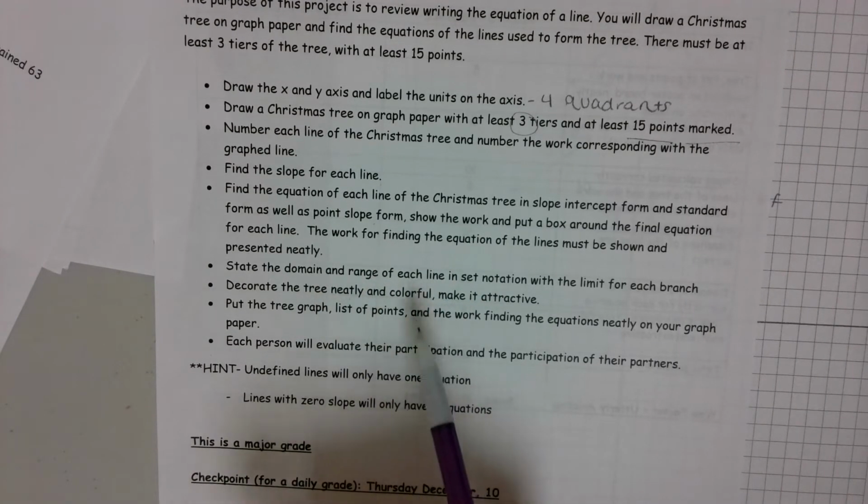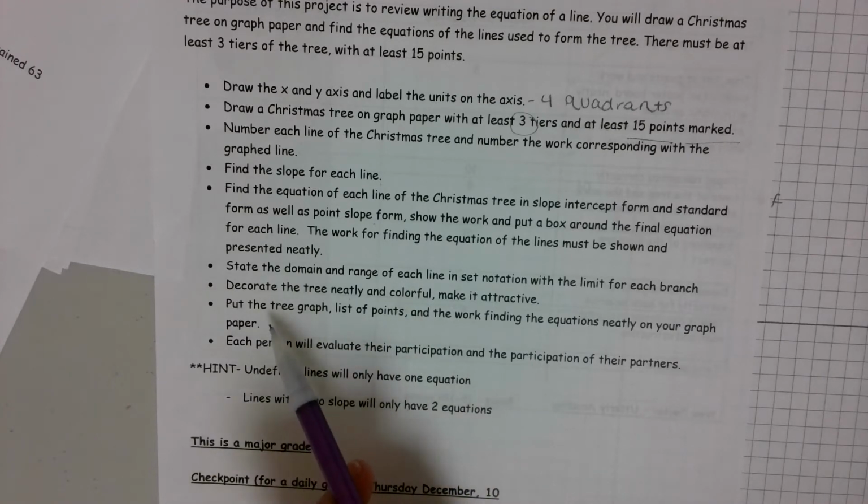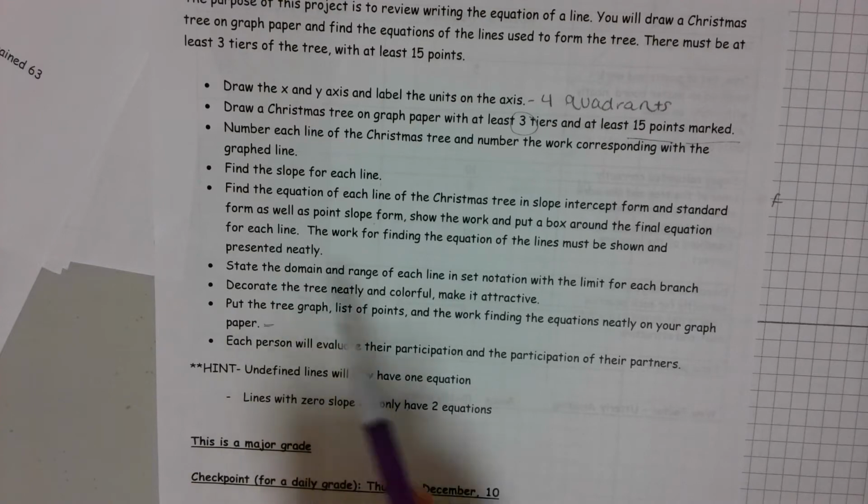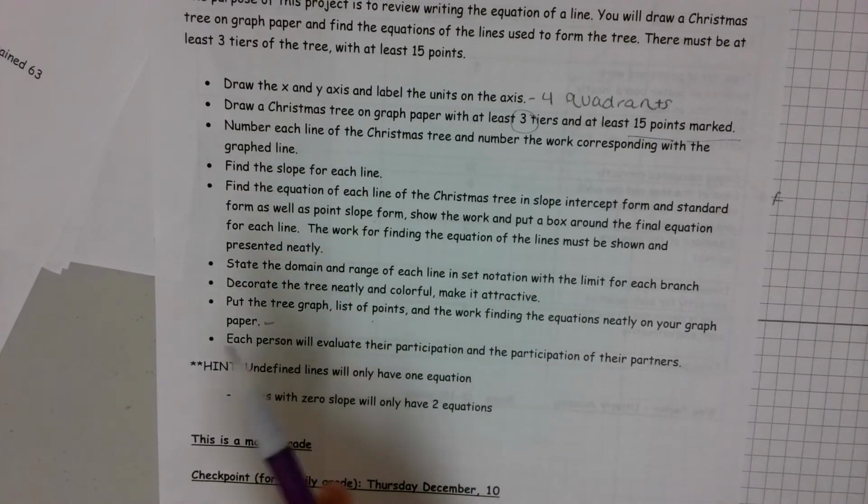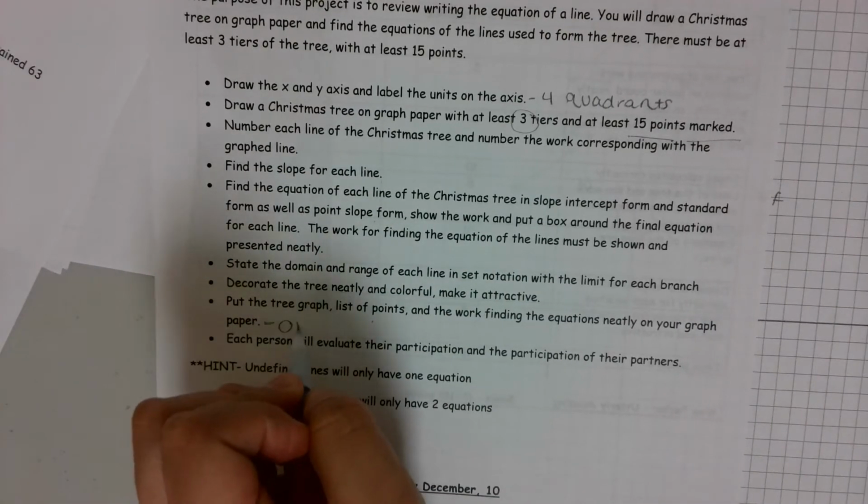Decorate the tree, make it attractive, put on your graph paper, and you are going to mount this on a poster. So you're going to put this on a poster board with all of your work.